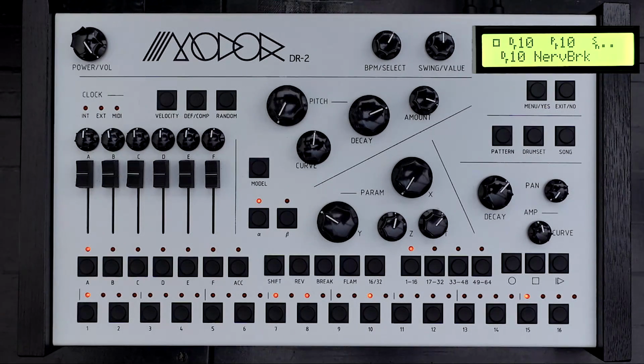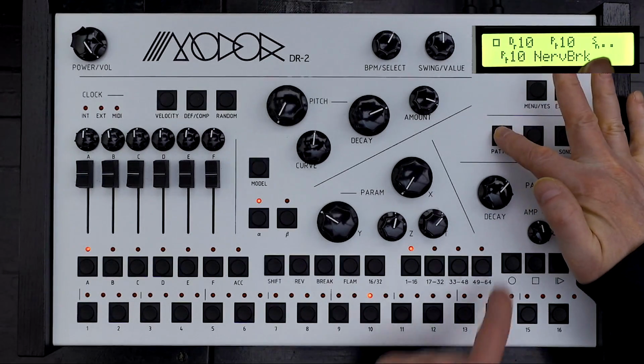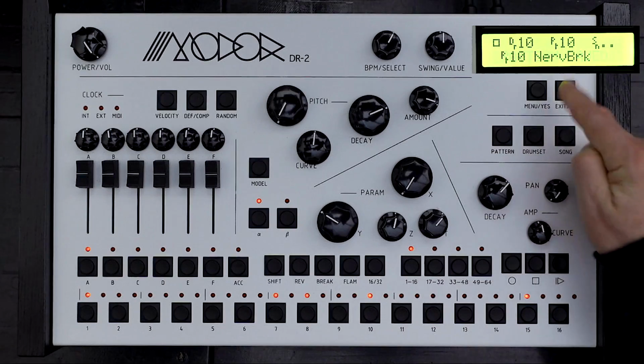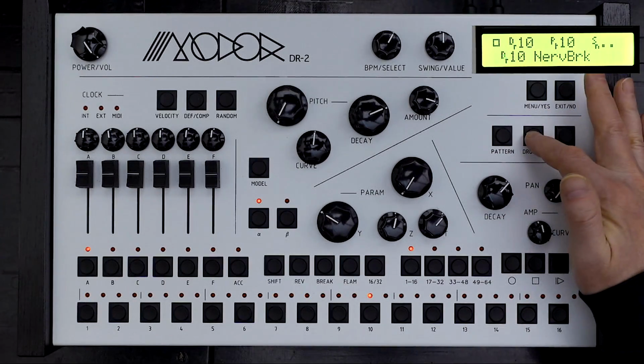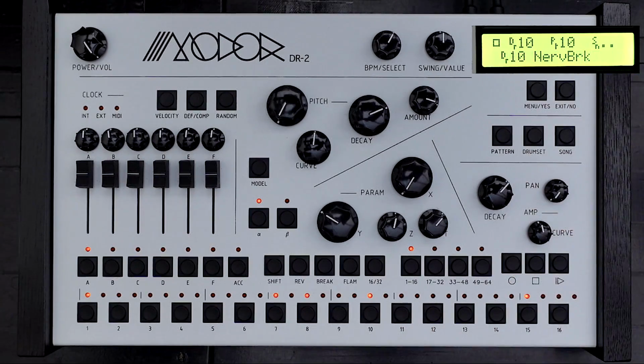If you want to save a pattern, hold the pattern button and press the record button you see in the display there, pattern saved. If we like the drum set that we've done, hold down drum set, press record, drum set saved. That's as simple as that.